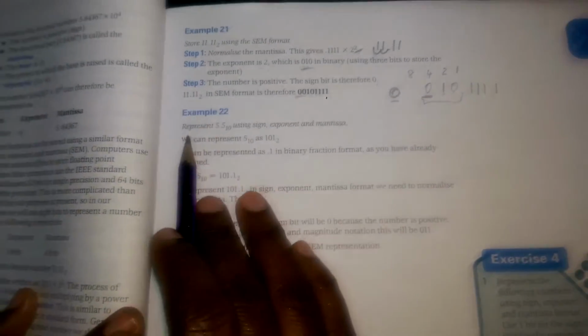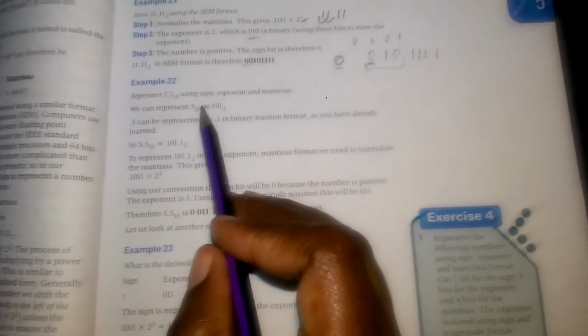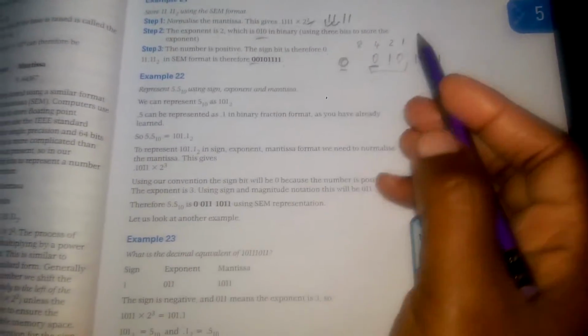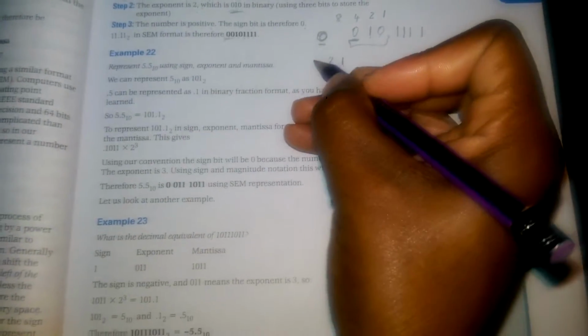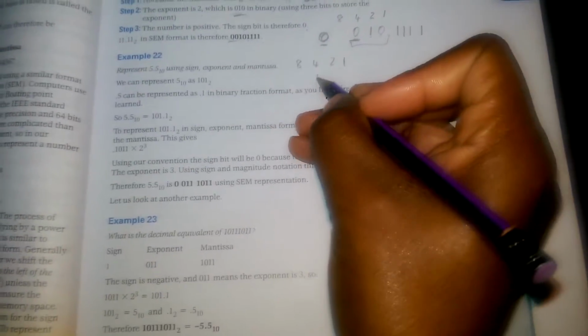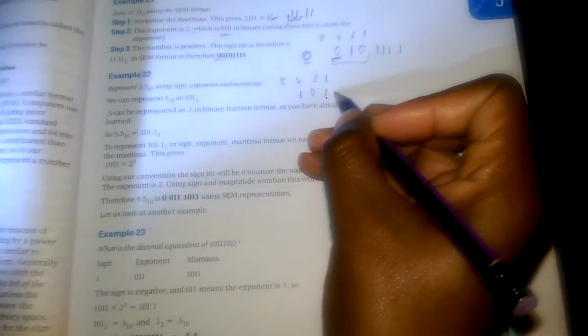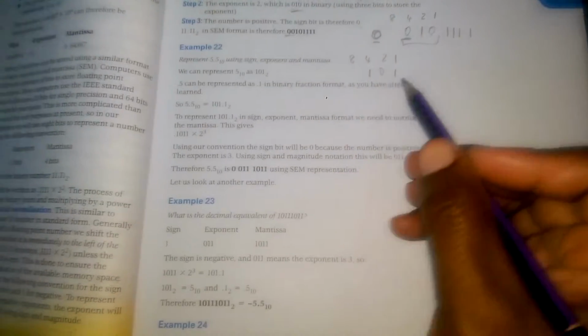Alright, so another example here, represent 5.5 base 10 using sign, exponent, and mantissa. We work out the whole number part, which when we put that in our table, we'll get 1, 0, 1, which is 5. So 1, 2, 4, 8. So 1 here, 0, and 1. When we add that together, we get back 5. So that's 1, 0, 1, which would represent the 5. 0.5 can be represented as 0.1 in binary fraction.